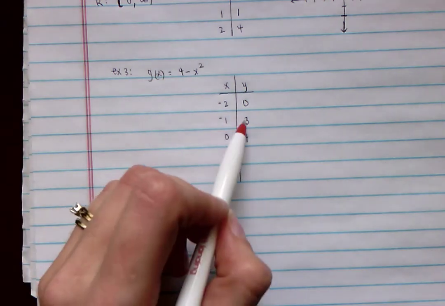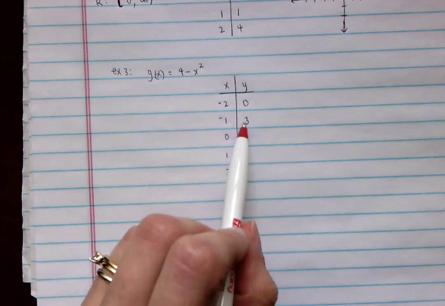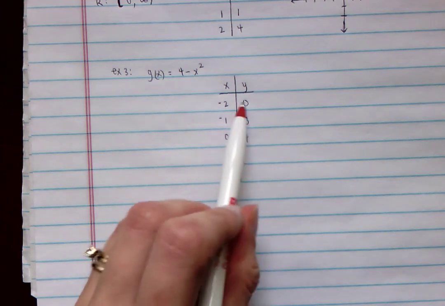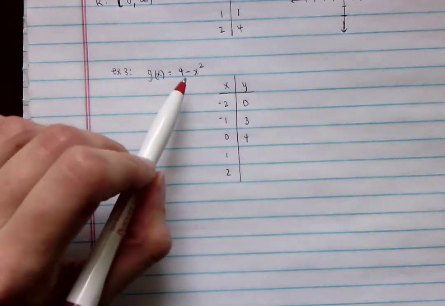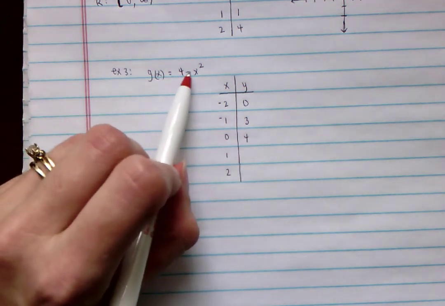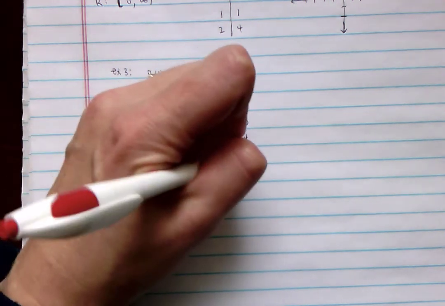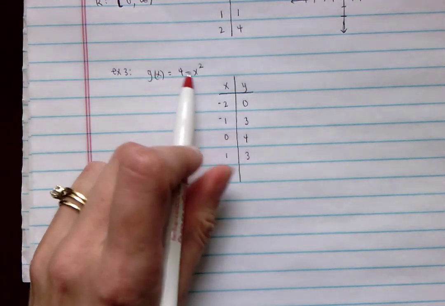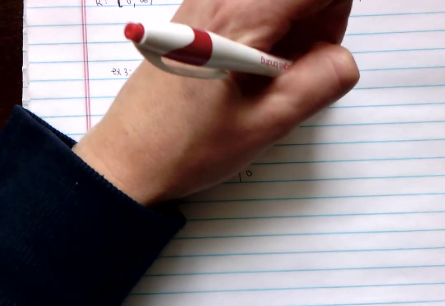And then this is very similar. Because this is symmetric, these have the same y values as the negative 1, and this one has the same y value as the negative 2. But just to go over that, 4 minus 1 squared. 1 squared is 1, so 4 minus 1 is 3. And 4 minus 2 squared is 4. 4 minus 4 is 0. And so now we're going to graph this.